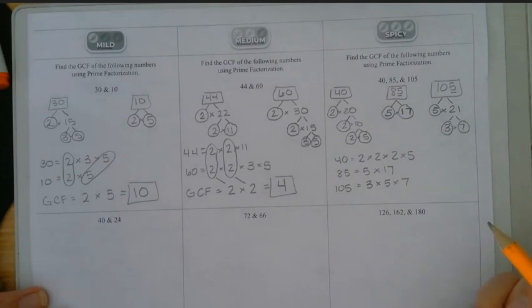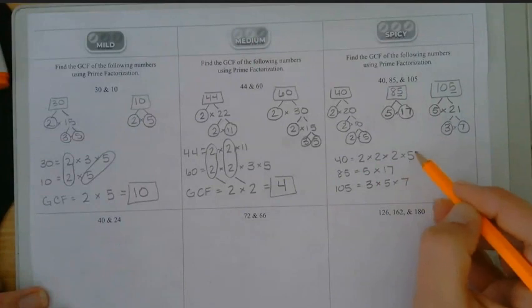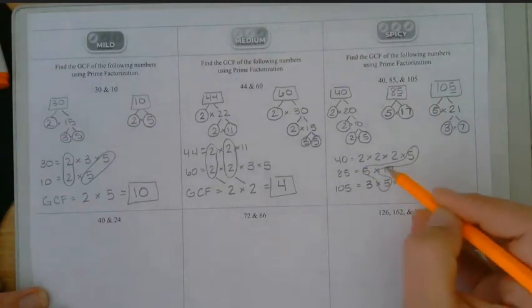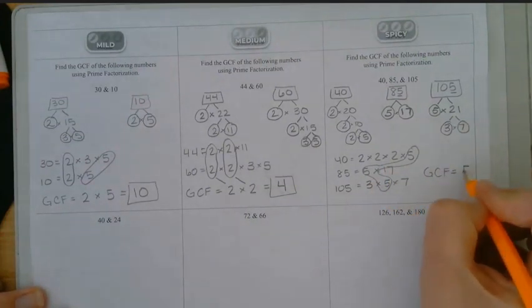Now I'm going to look for my common factors. I don't see any other 2s. I do see a 5, but I don't see any other common numbers. So my GCF is 5.